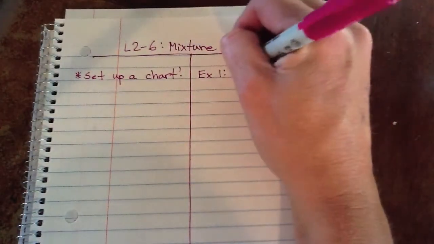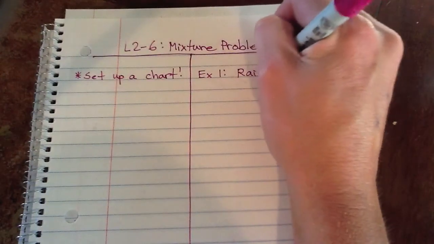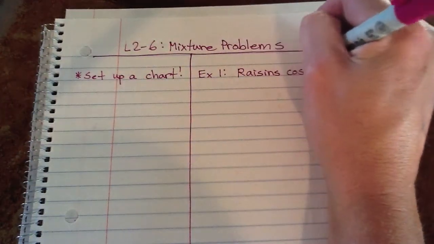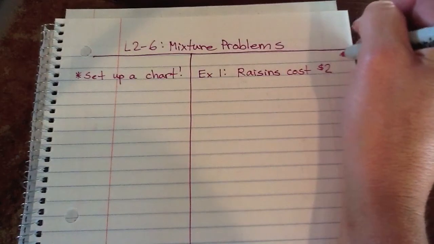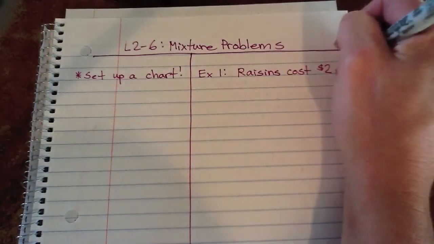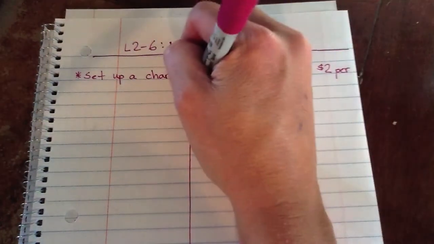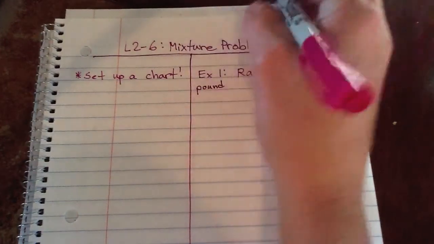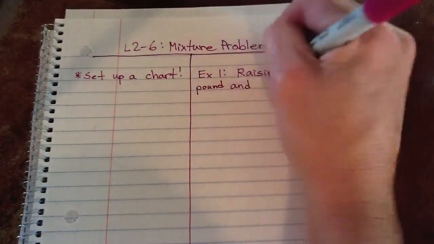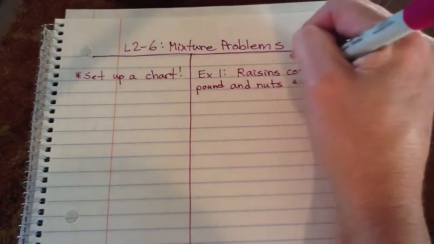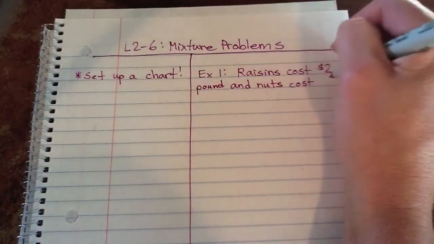Raisins cost $2 per pound, and nuts cost $5 per pound.